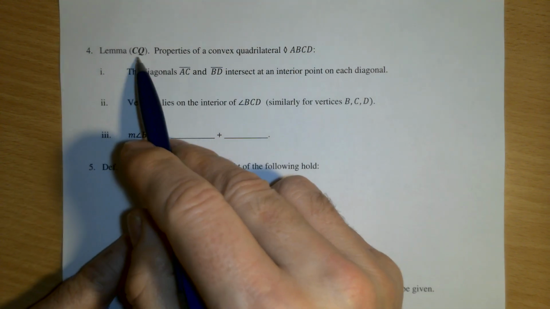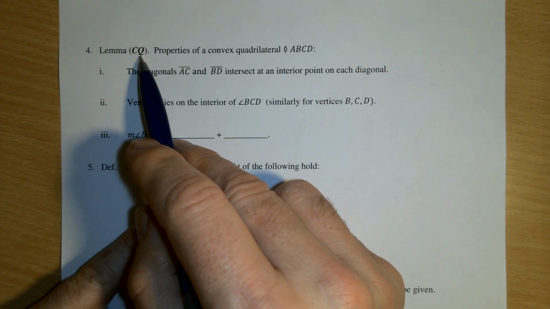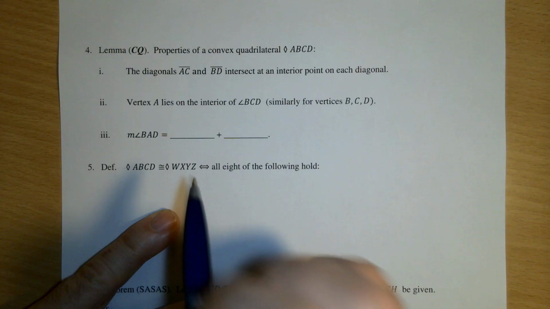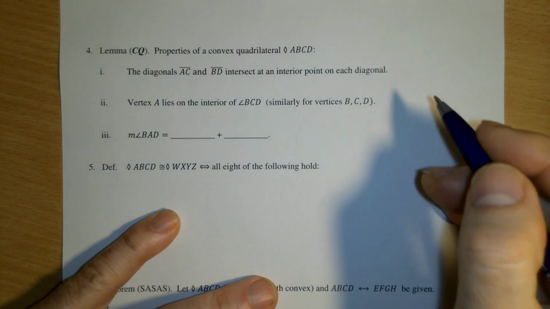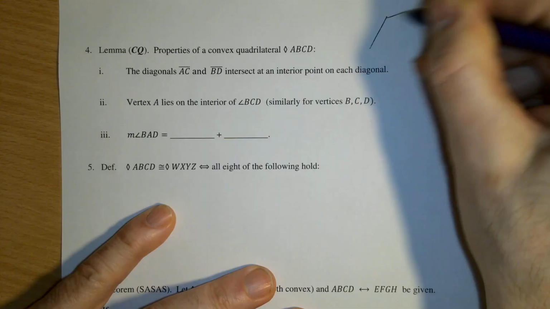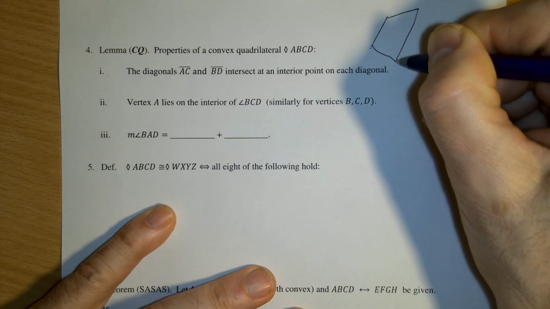Now we have a lemma called CQ, which stands for convex quadrilateral. And this lemma is just going to state some properties about a convex quadrilateral, ABCD. So if I were going to draw such a quadrilateral, it might look something like this.